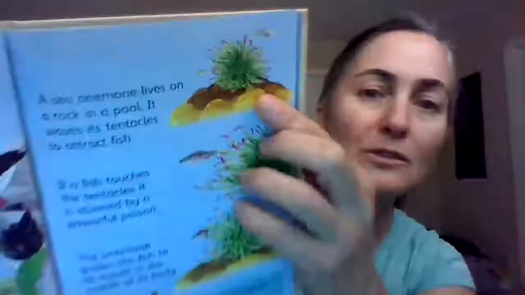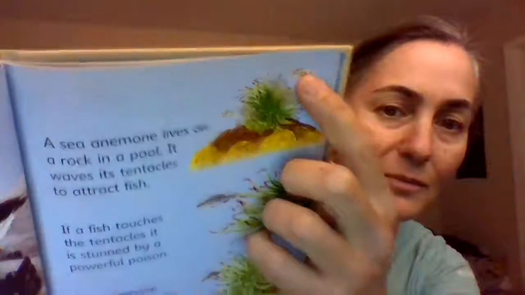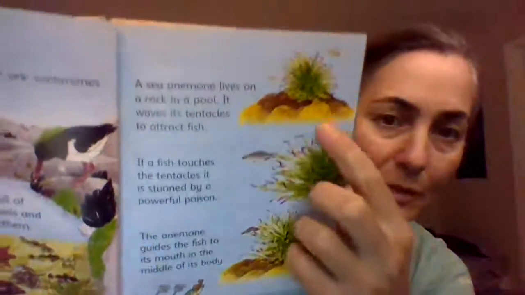A sea anemone lives on a rock in a pool. It waves its tentacles to attract fish. If a fish touches the tentacles, it is stunned by a powerful poison. The anemone guides the fish to the mouth in the middle of its body. So the anemone looks like a plant. It's an animal, but once it gets mature, it doesn't move.